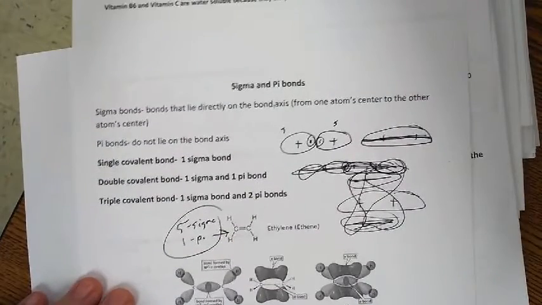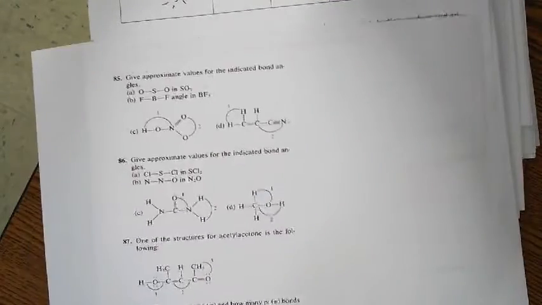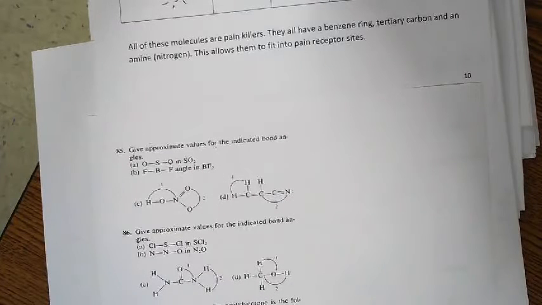So again, all single bonds are sigma bonds, and when you're talking about a double bond, the first bond in that is a sigma, and the second one is a pi. A triple, the first bond is a sigma, and the next two are pi bonds.